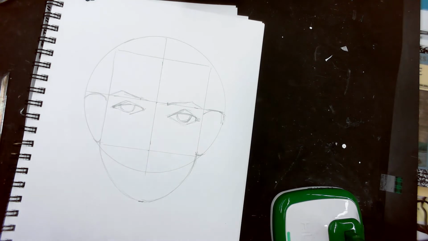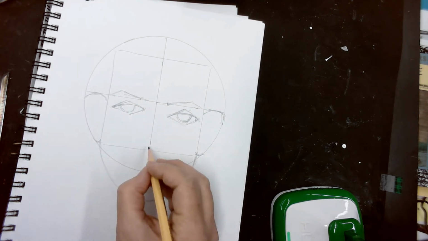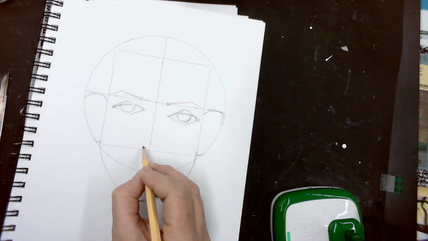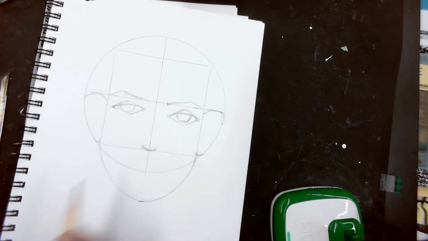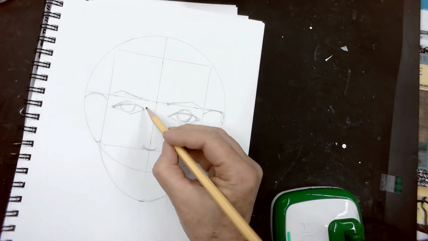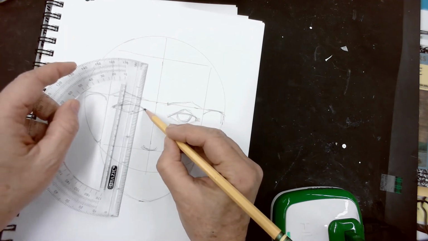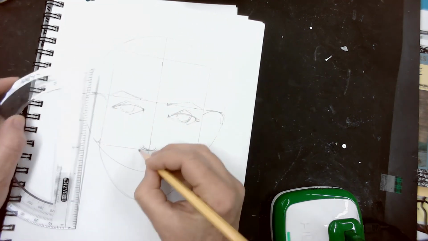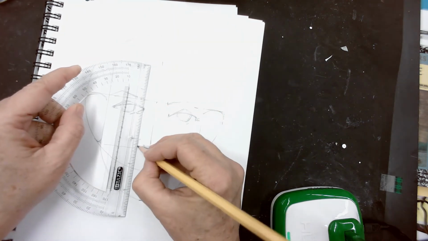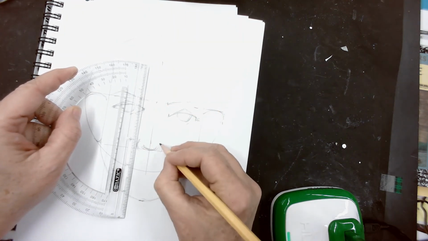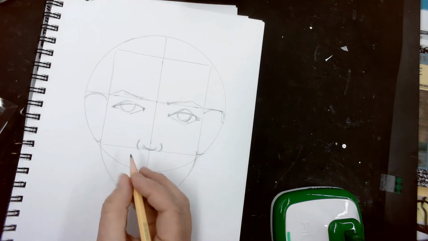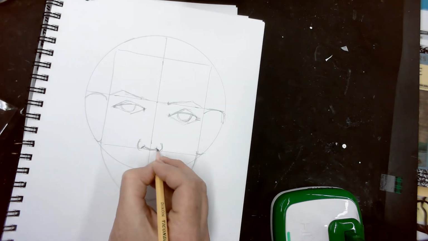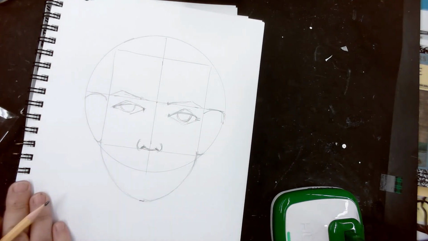Okay, now let's make the tip of the nose. The tip of the nose will be a little circle here, and typically your nostrils fit right inside the inside of your eye. So let's make a pair of parentheses right on this line. Okay, and then I'm going to make some little nostrils there.